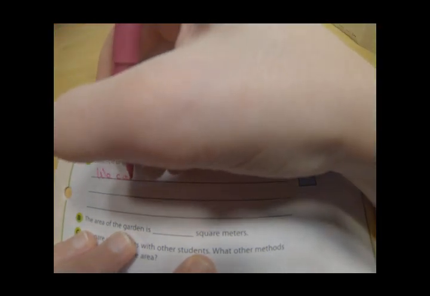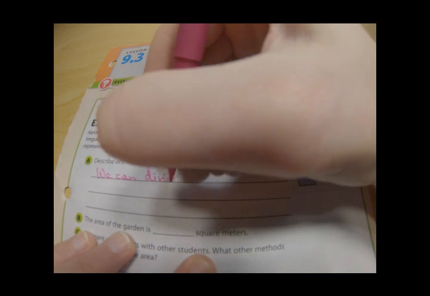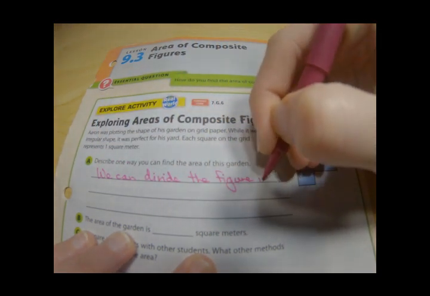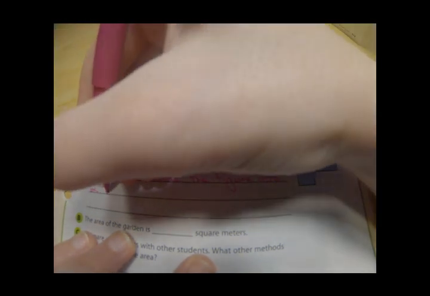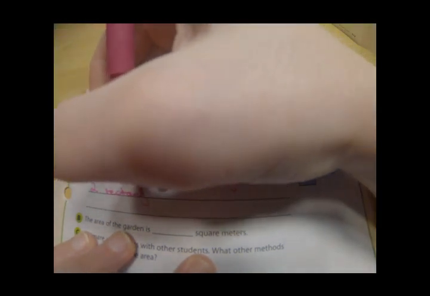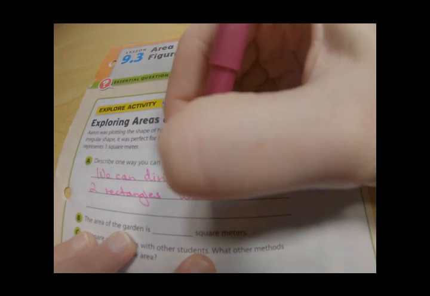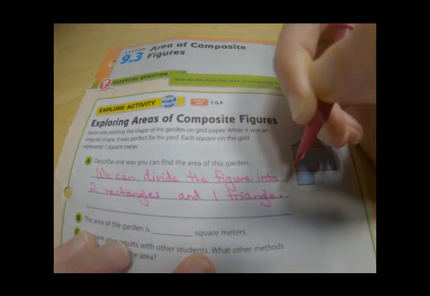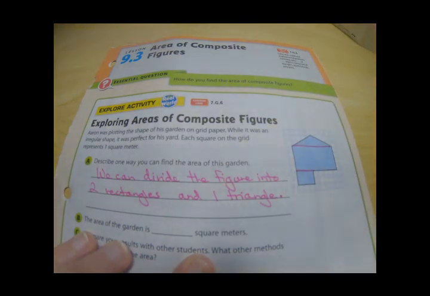So we can write that we can divide the figure into two rectangles and one triangle. And now I can more easily find the area of the garden.